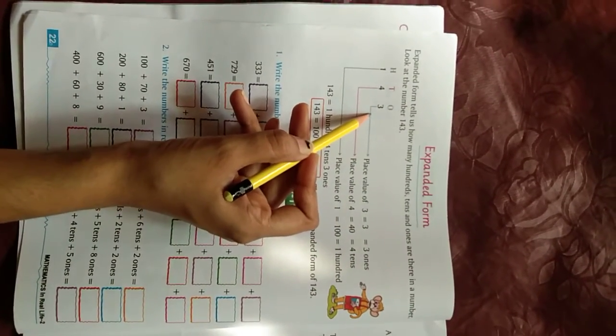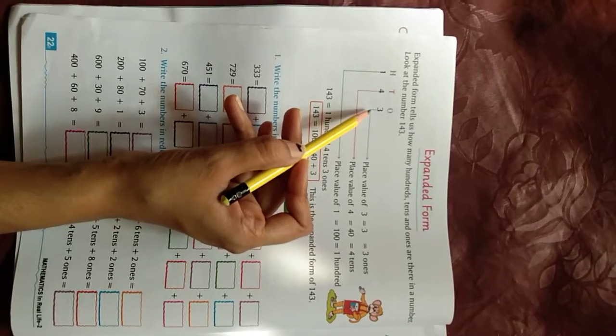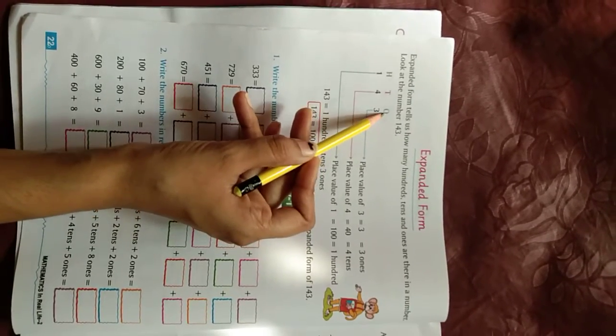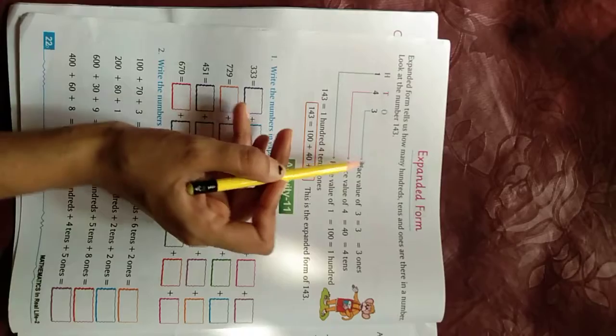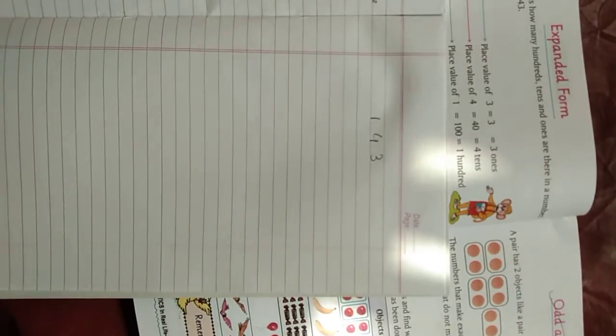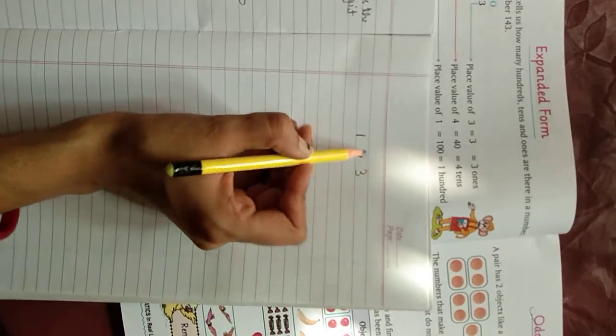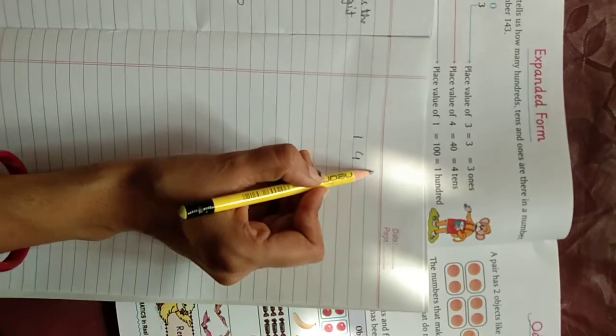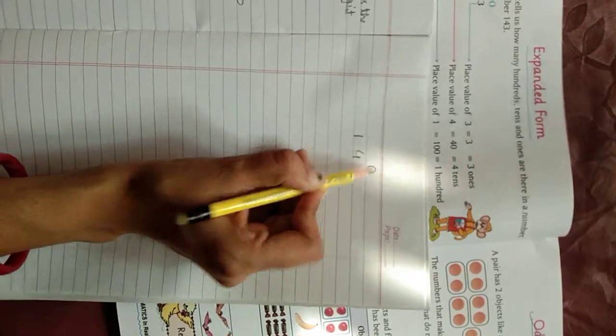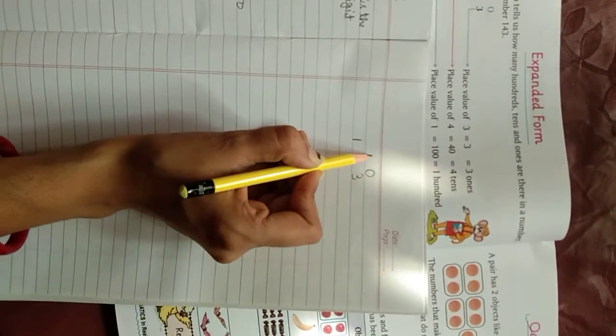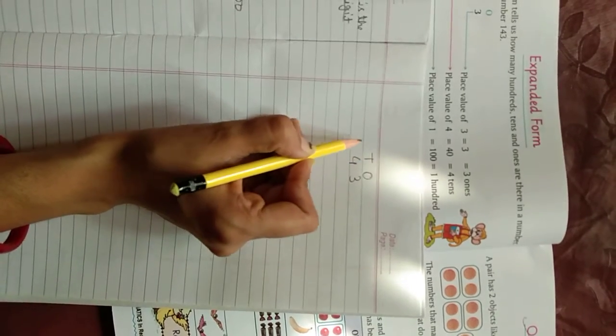Let's take an example. The number 143 is given here, where digit 3 is placed at ones. So the place value of 3 will be 3 because it will multiply with 1. Let's understand here. In the number 143, digit 3 is placed at ones, digit 4 is placed at tens and digit 1 is placed at hundreds.